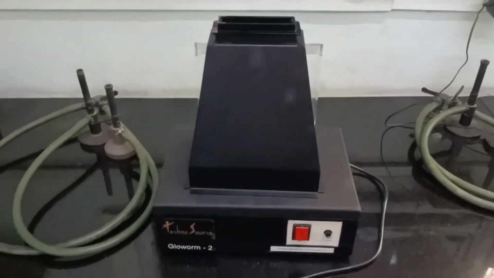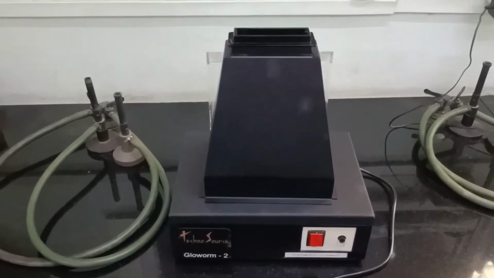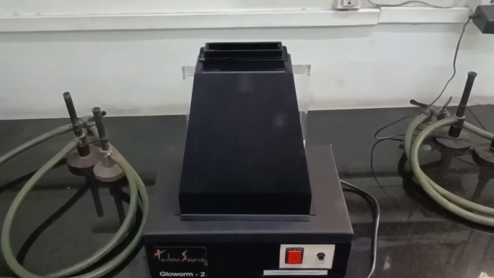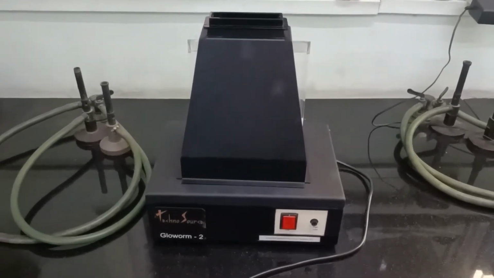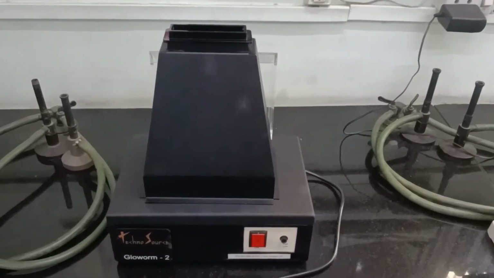This is the UV visible ultraviolet transilluminator. Now this ultraviolet transilluminator is used to observe the DNA samples which have already been separated by horizontal gel electrophoresis.